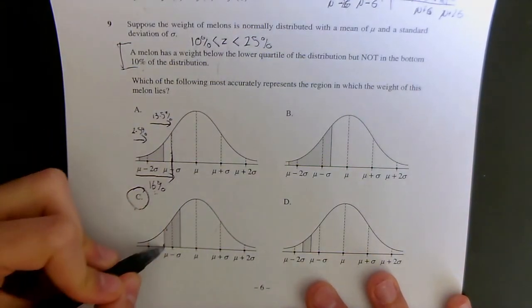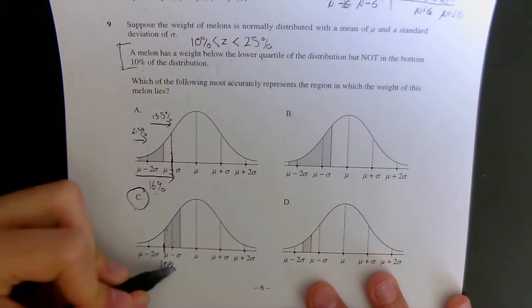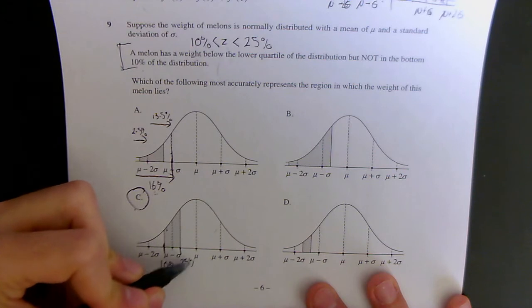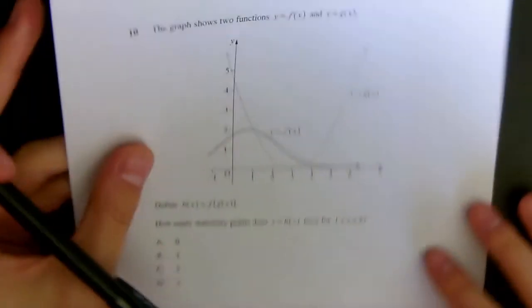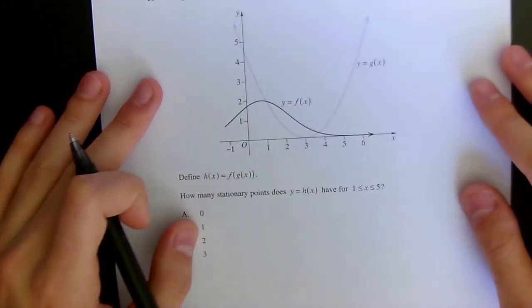So as we can see, this is probably indicative of 10%, and this is 25, with the middle here being 16. Okay? Alright. Now the final question of the paper was quite a tough question. So if you got this question, good job, because it is quite difficult.